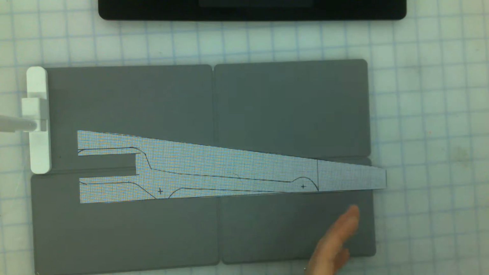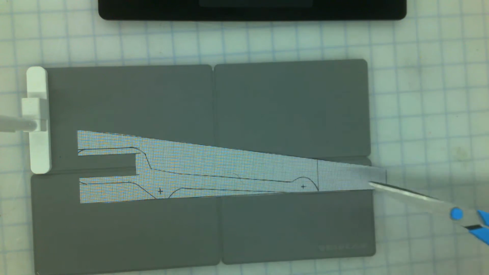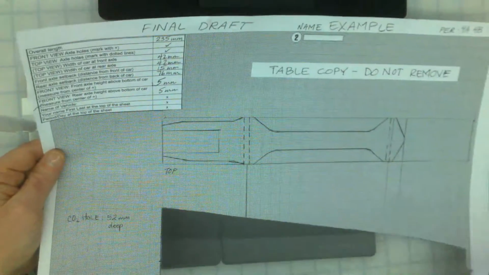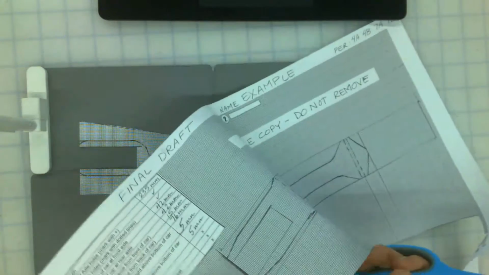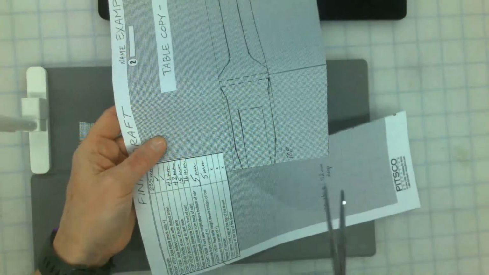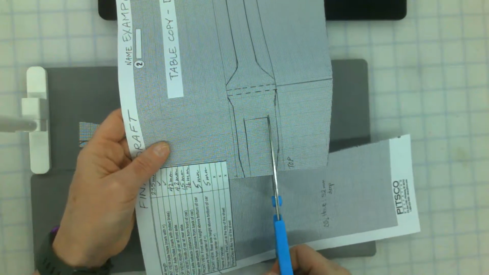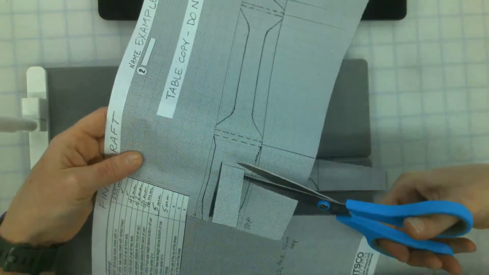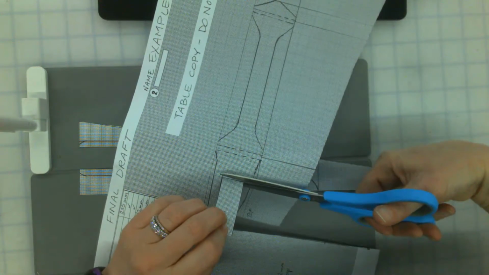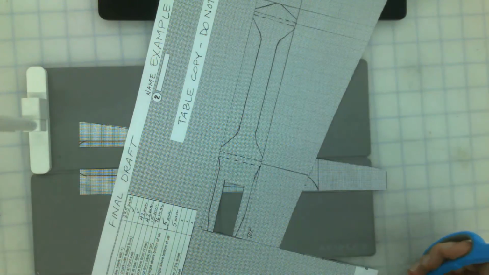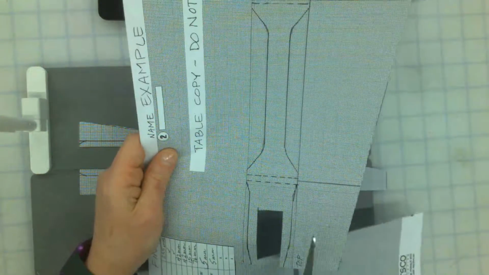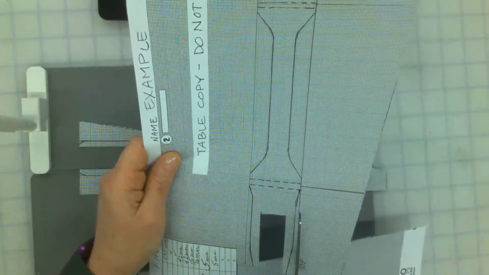Right here, you can see I've cut out the entire front view of my CO2 template, and then I'm going to start cutting out the top view. The first thing I'm going to do is make sure I cut out that CO2 chamber, because we're going to need to put an outline of that on the block. You just put that aside. And then I'm going to cut out the remainder of the entire outline of the block.